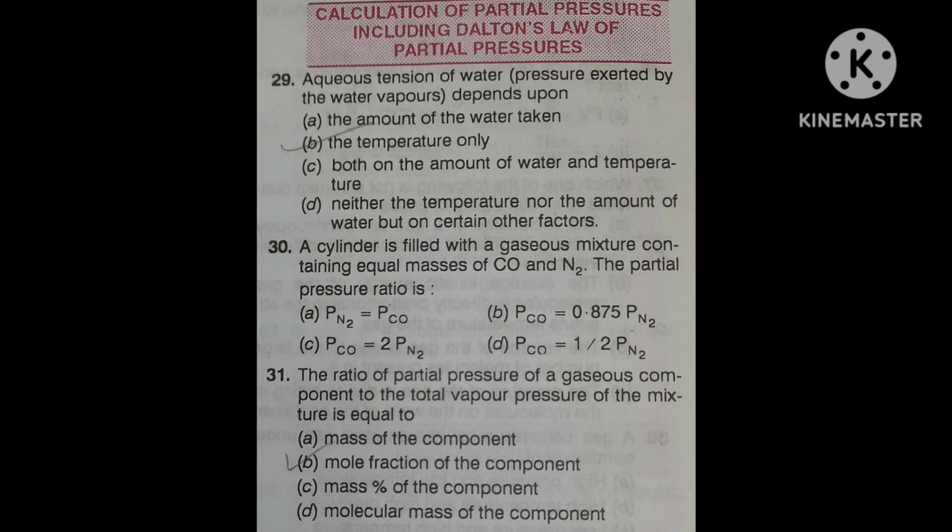The correct answer is option B, the temperature only. Why? Now I am telling you. Actually, aqueous tension of water depends only on temperature. If temperature is less, then water vapor will be less. If temperature is more, then water vapor will be more. So aqueous tension depends only on temperature.